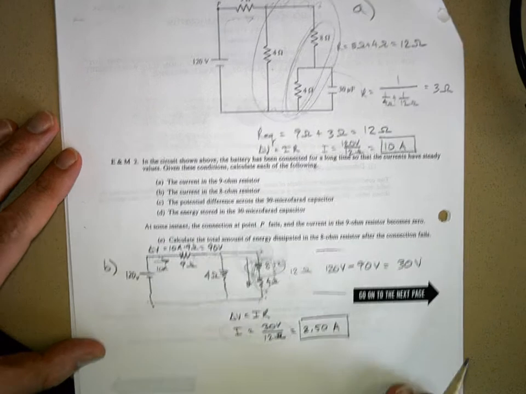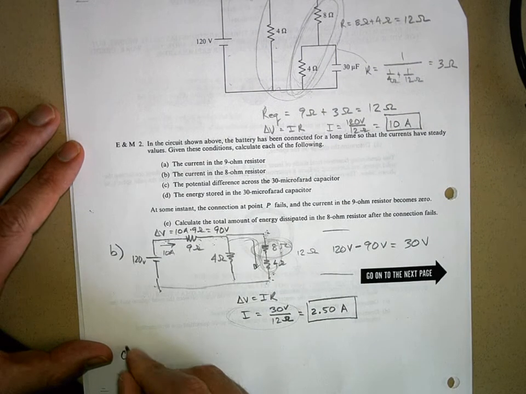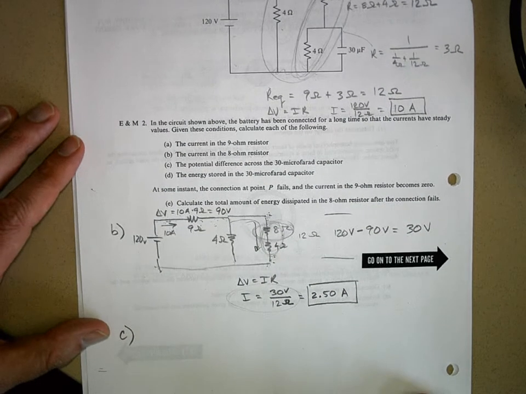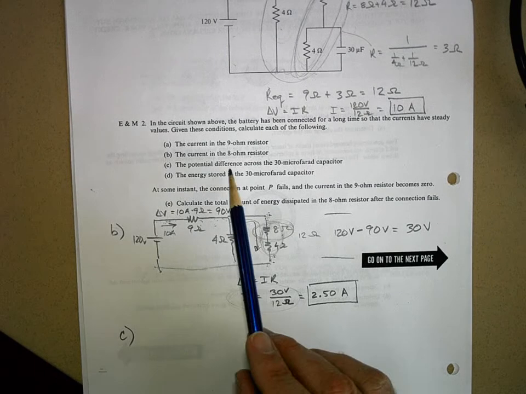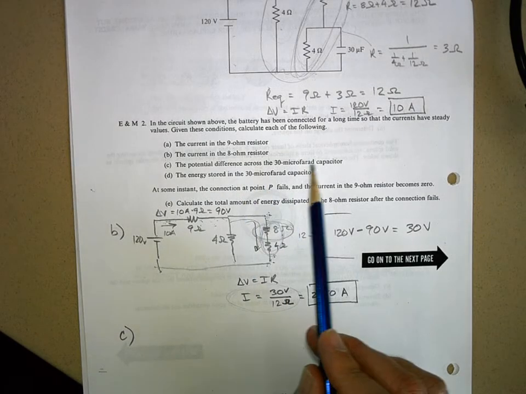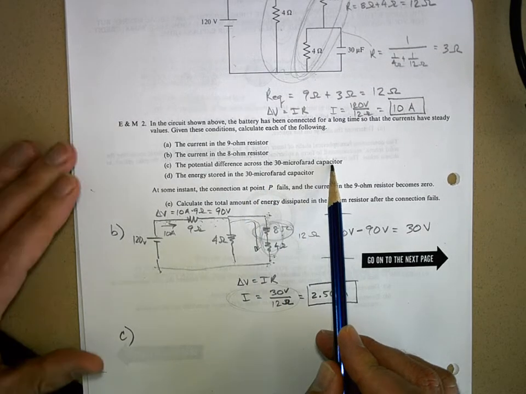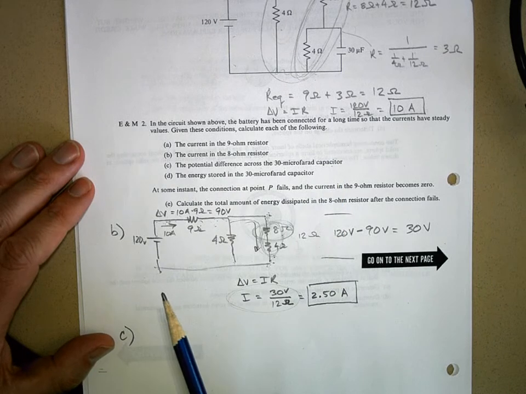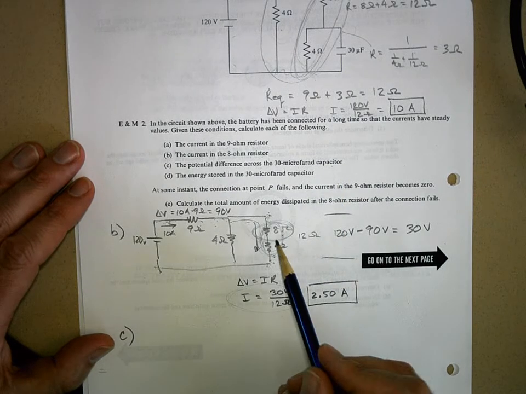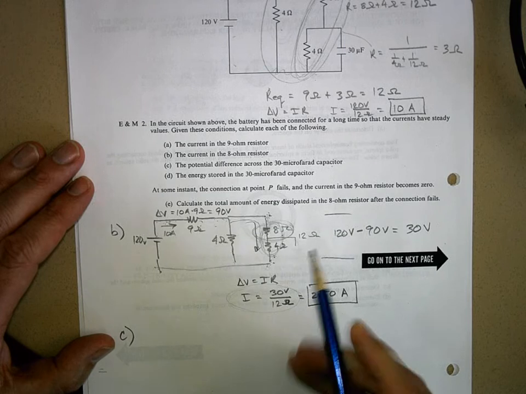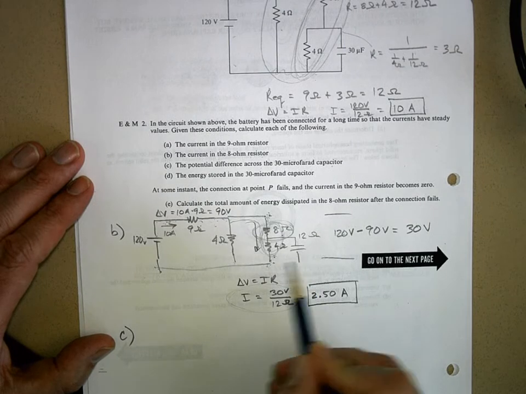All right, now for part C. The potential difference across the 30 microfarad capacitor. Okay, so now we're back to the capacitor. So what I could do is redraw it in here. So there's my capacitor again.